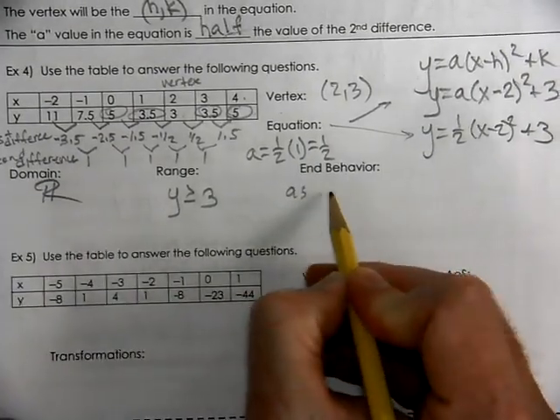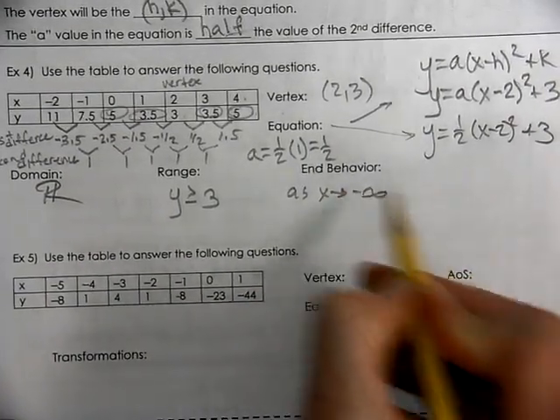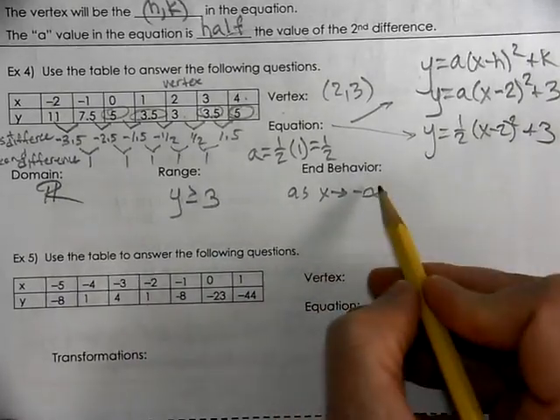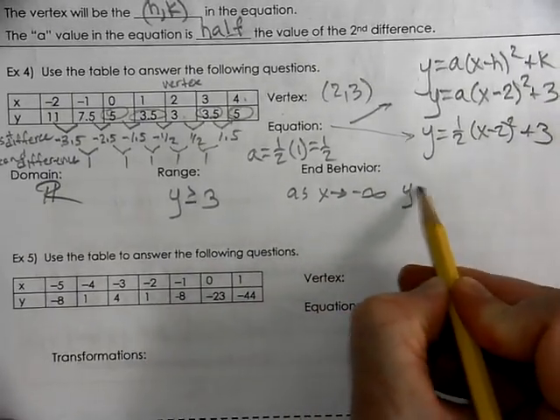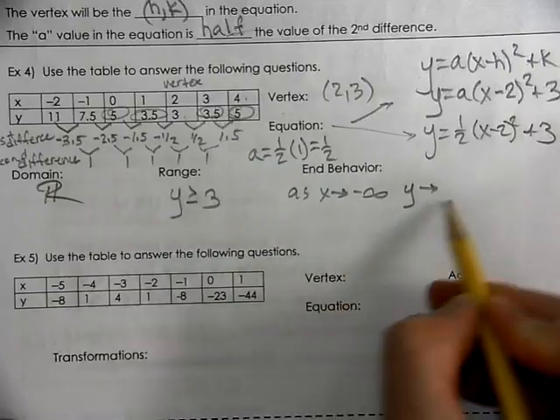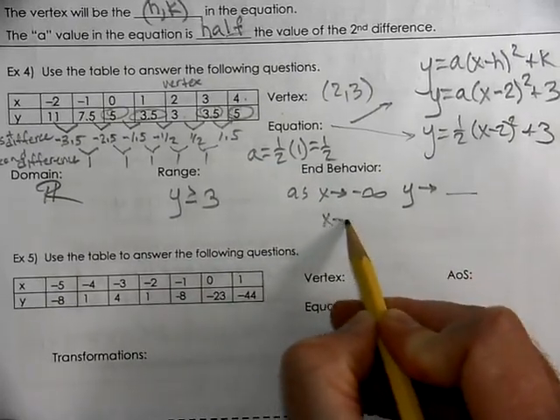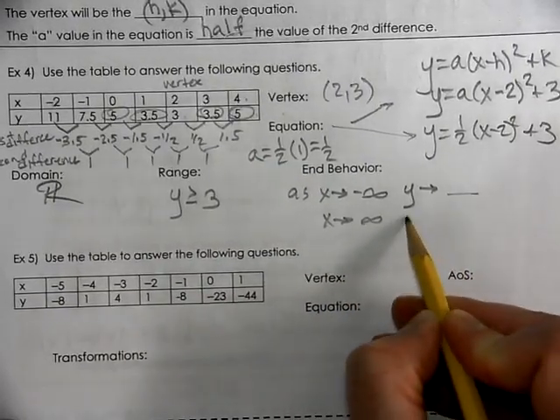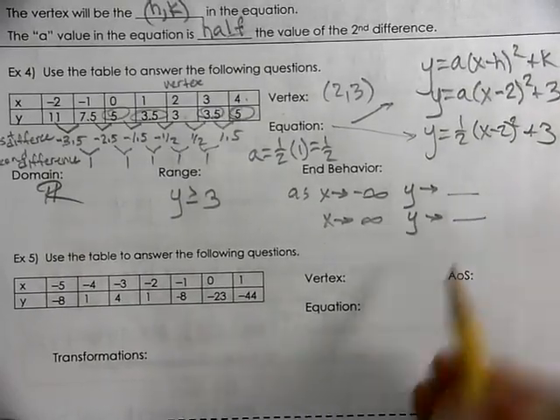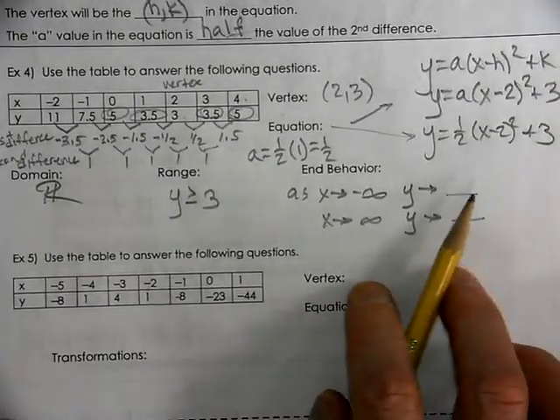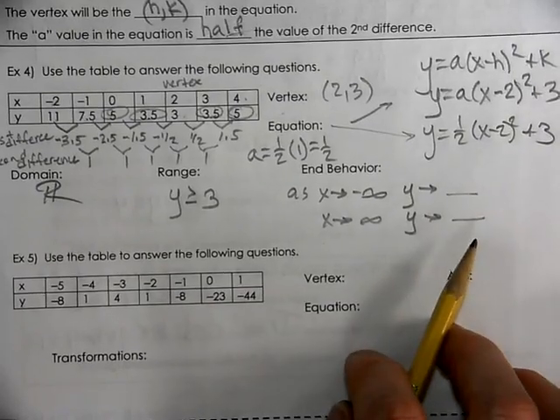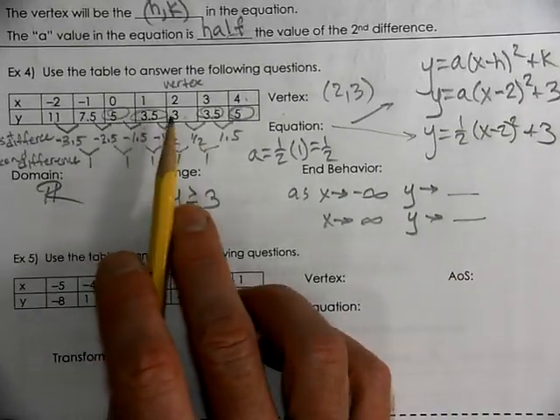And of course, the end behavior: as x approaches negative infinity, our y value is doing something. And as x approaches positive infinity, our y value is doing something also. So this is end behavior. What are the values that go in the blank? Notice your table.